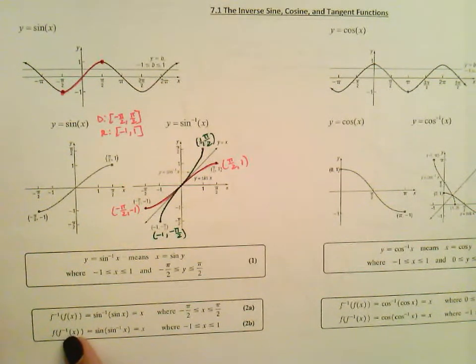Now if I do the opposite, if I take the f of the f inverse of x, then this whole thing is equal to x, only for those values of x within the restriction of the input, which in this case is an inverse function. So sine of sine inverse of x is equal to x for the x's within the restriction of this input.